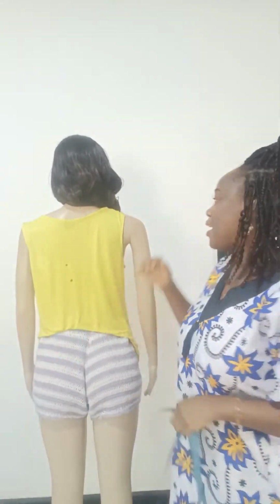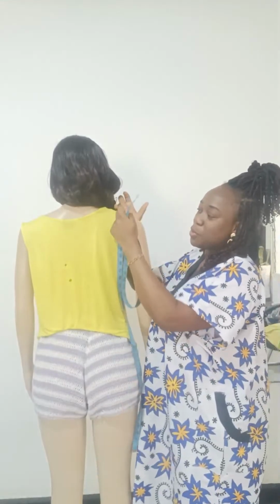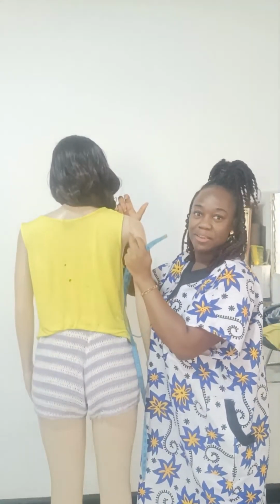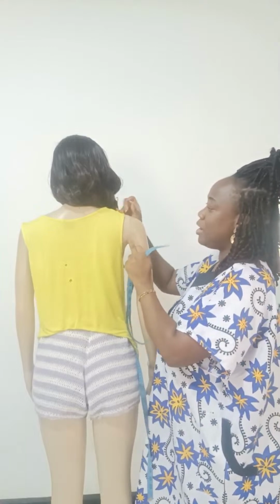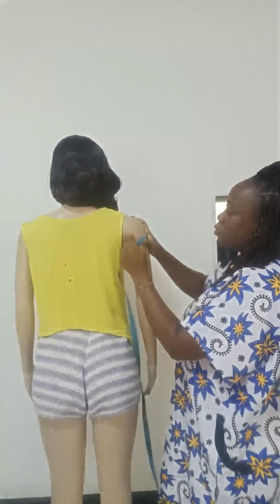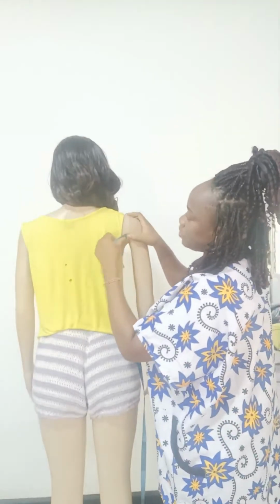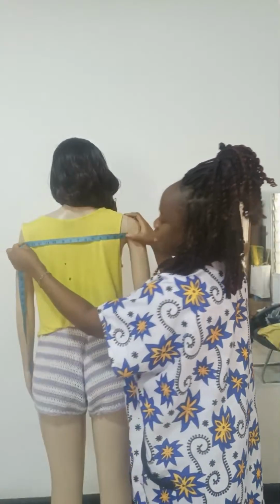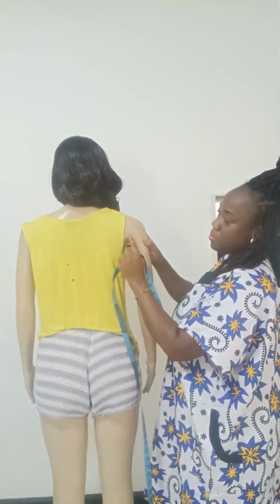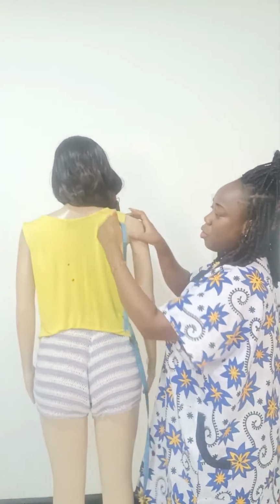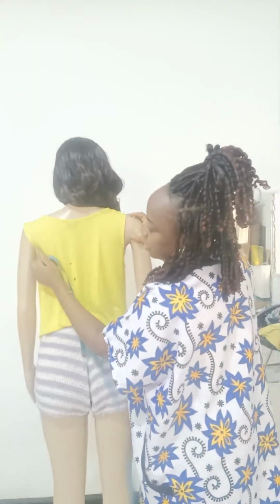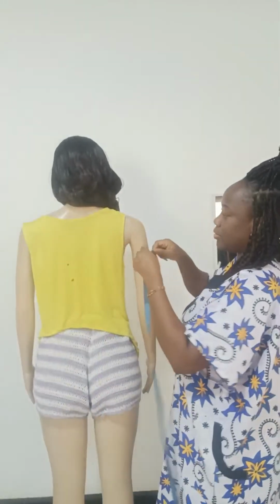Now, for the across back, just use your eye, from the shoulder to come down some inches, like about 4 inches. You can get this correctly when you come down on the cap height. So from those points here to this point here is the across back.